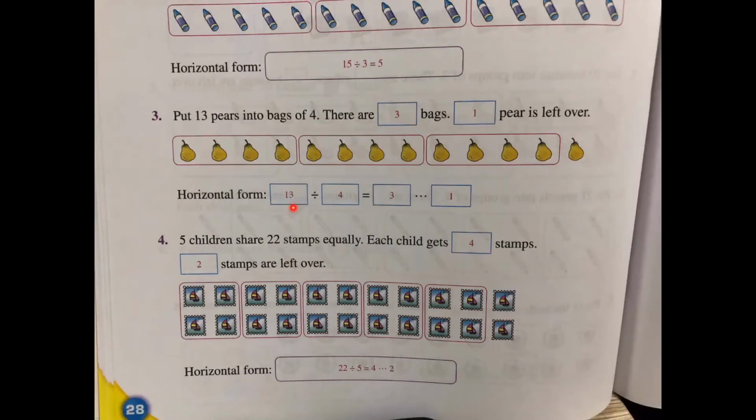Instead of going through the column form, we can simply put the total number of pairs here as the dividend, and the number that we already know, the bags of 4, we will put as the divisor, and then our answer here is the number of bags and the number of pairs that is left. And question number 4. 5 children share 22 stamps equally. Each child gets how many stamps, and how many stamps are left over?